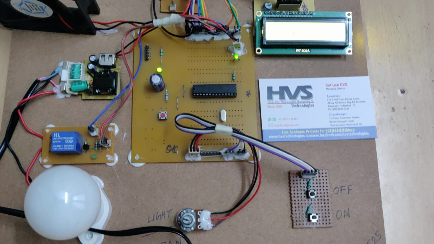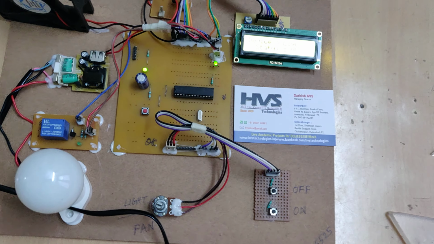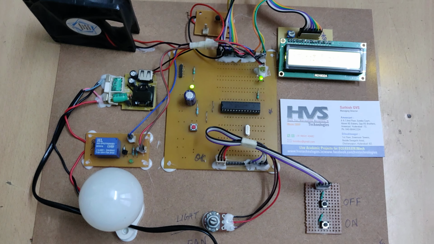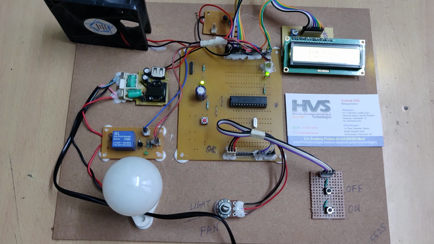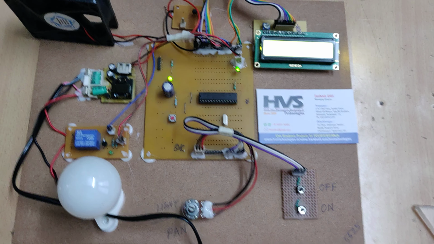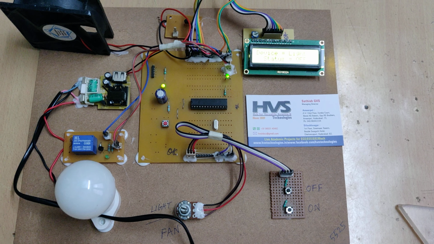In our project we can place up to 10 devices. Those devices can be 230 volts or DC. If you want to use 230 volts devices, then we need to use an electromagnetic relay. If it is a DC load, then we need to use a MOSFET or transistor with the microcontroller.